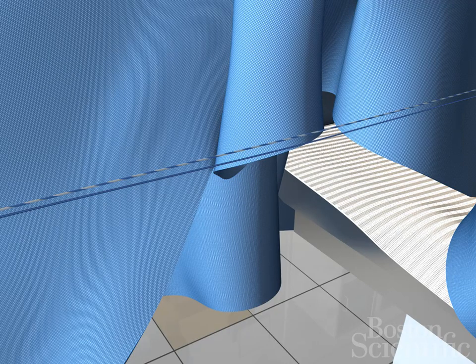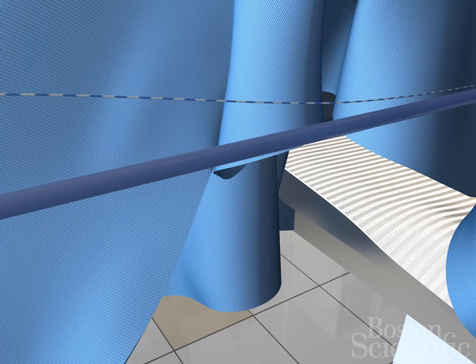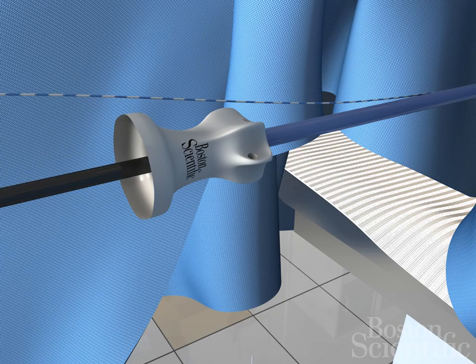Advance a ureteral access sheath over the working wire. Remove the working wire. Remove the core of the access sheath, leaving in the outer sheath. Leave the safety wire in place in the ureter. Insert the flexible ureteroscope through the access sheath.